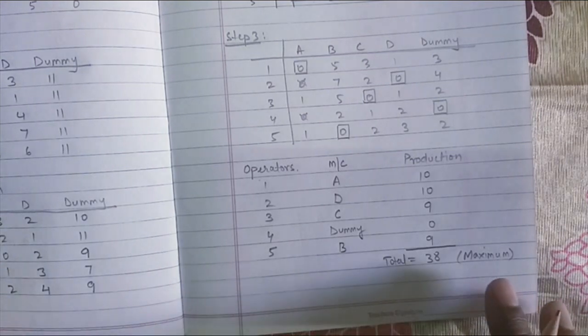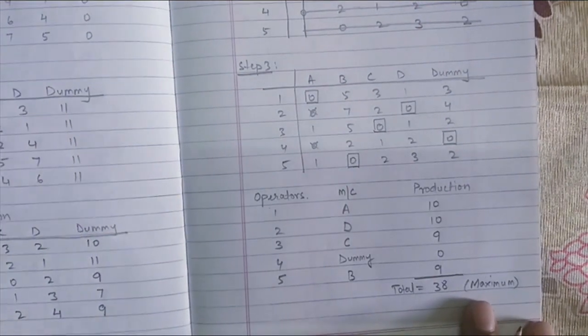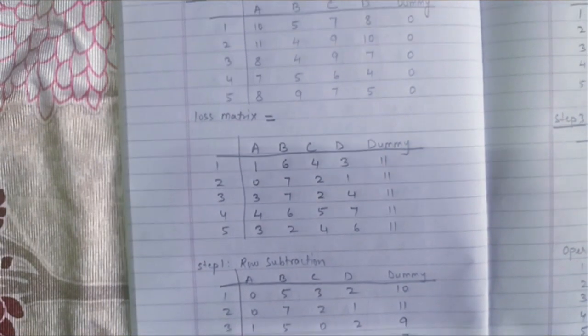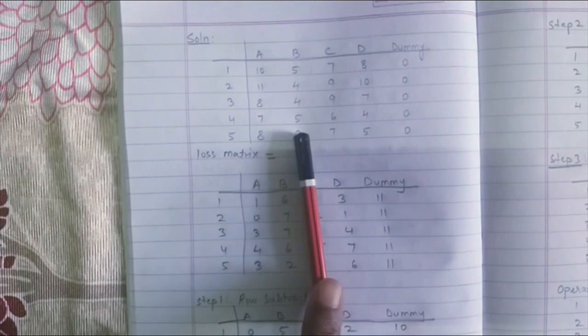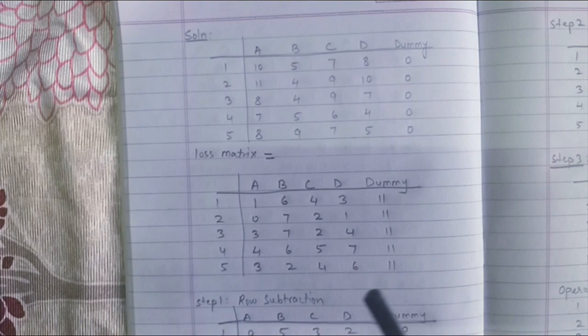Okay, so I hope you have understood, and please remember, the most important step in this maximization problem is to convert your profit matrix, which is this one, to a loss matrix. And how do I do that?